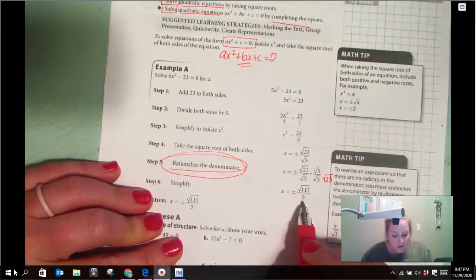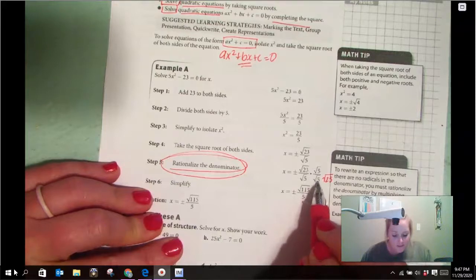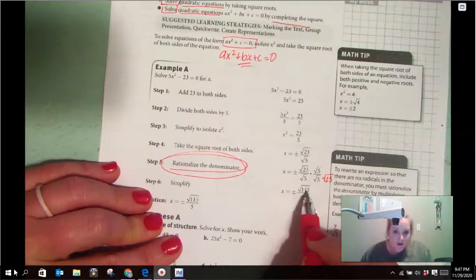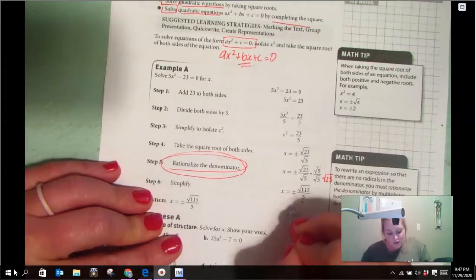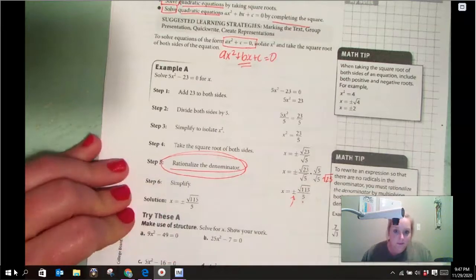But whatever you multiply the bottom by, you also have to multiply the top by. So 23 times 5 gives you 115. It stays in the radical, and bingo, you've got your answer. Don't forget your plus or minus. Okay? Cool. So let's do some problems.